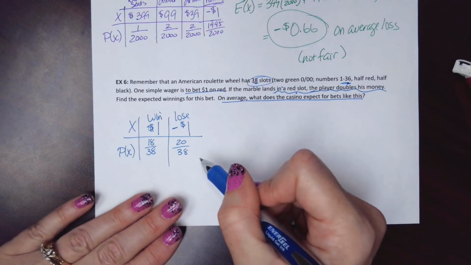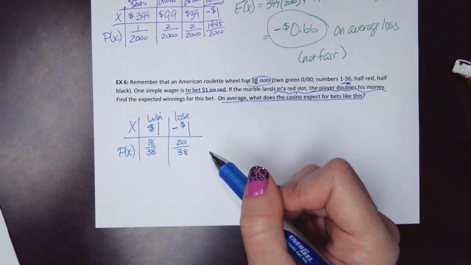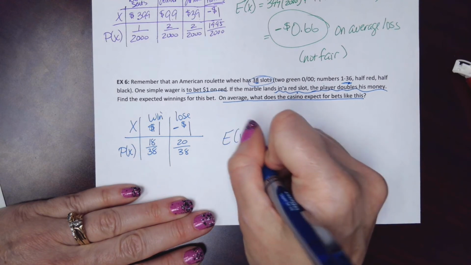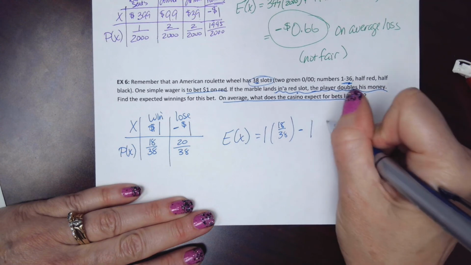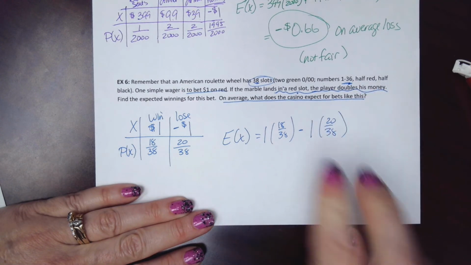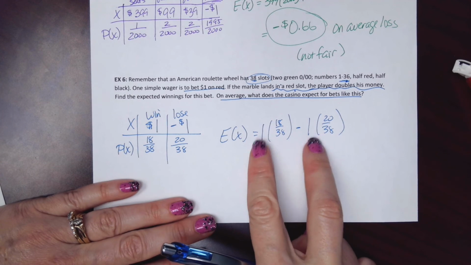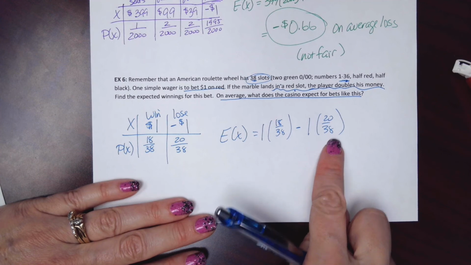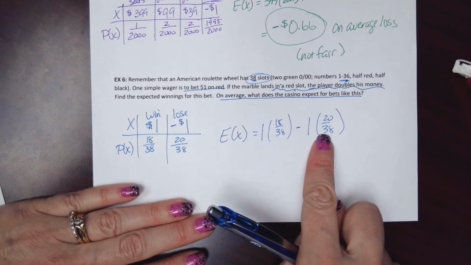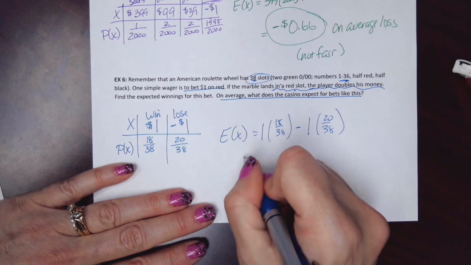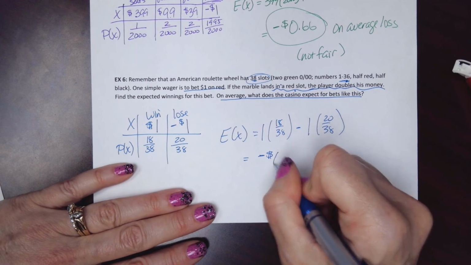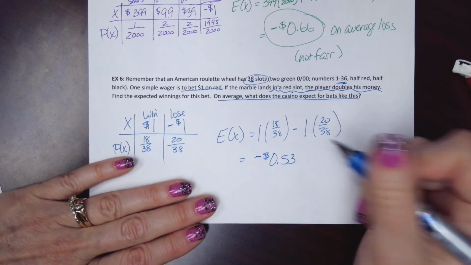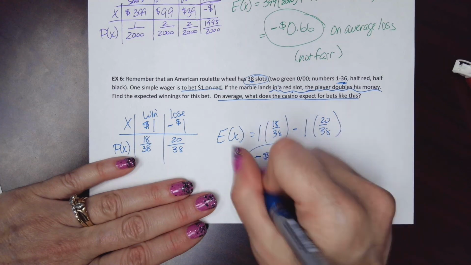What happens with our expected outcome here? What does the casino expect to happen? Well, my expected outcome, I either gain $1 18/38 of the time, or I lose $1 20/38 of the time. And I can look at that because the value is opposite, +1 or -1. I can see my larger fraction is going to be the negative value. So I expect a negative outcome. If I plug this into my calculator, you should get a negative 53 cents. So that's a 53-cent loss on average.